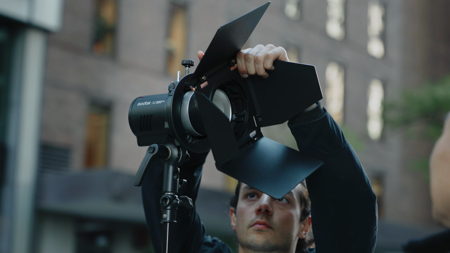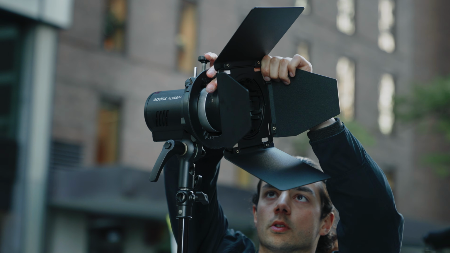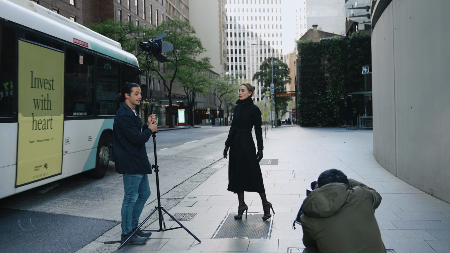The second way of using it is to combine it with a barn door or grid to mimic a patch of sun to light certain parts of the body.